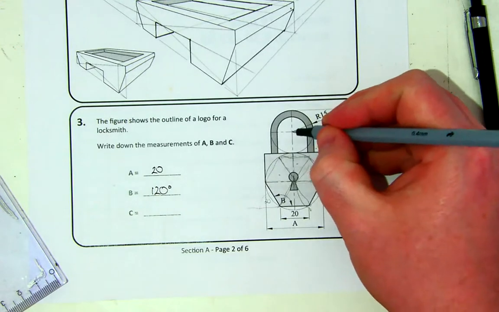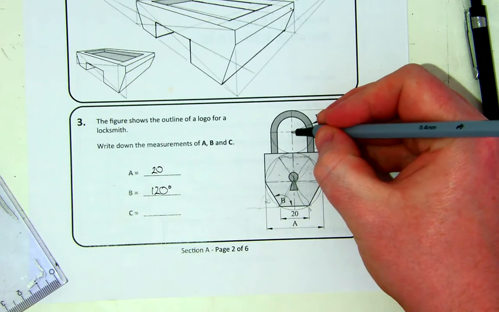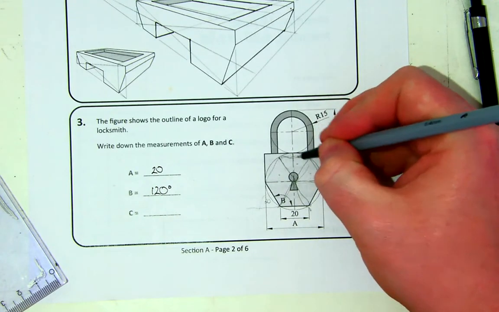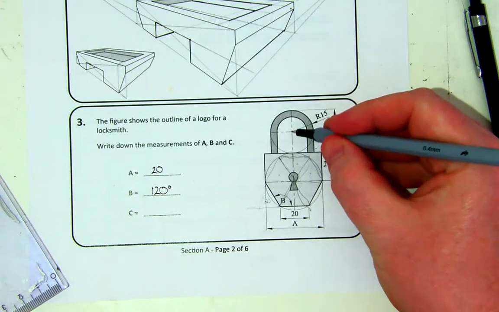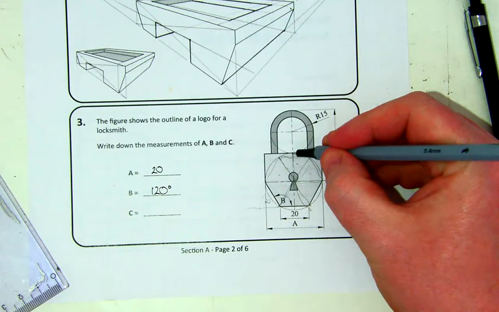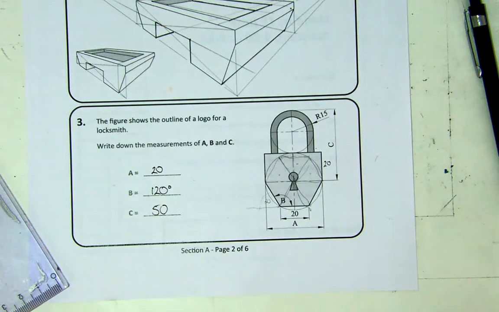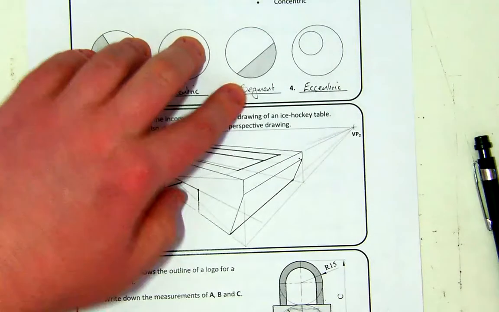Tells us here that the radius of the circle is 15. So the distance from there to there is 15. And if it's a circle, the distance from there to there is 15. The diameter is 30. The radius of this is 20. So we can see 15 plus 15 plus 20 gives me 50. Alright, so that's the question done. Okay. That's for that.